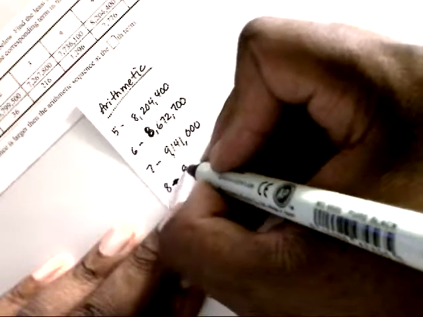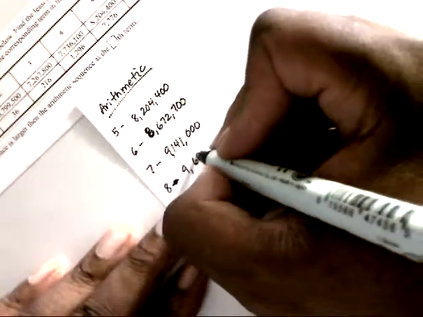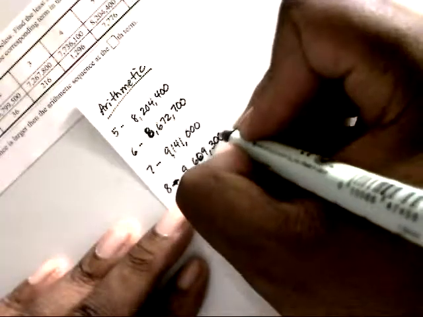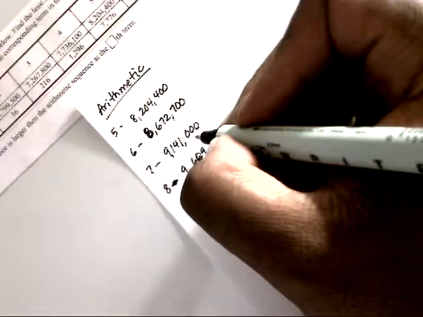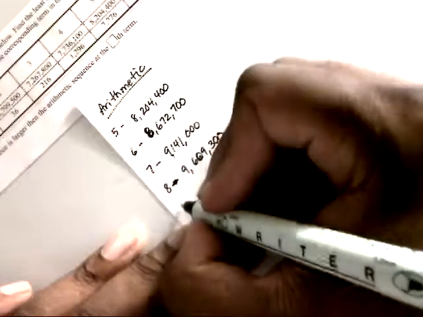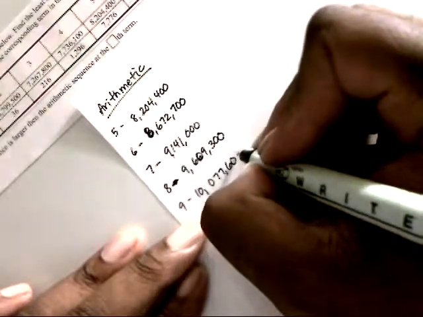You'll get 9,609,300, and add 468,300. The ninth term will be 10,077,600.